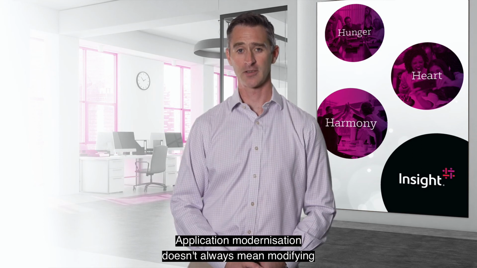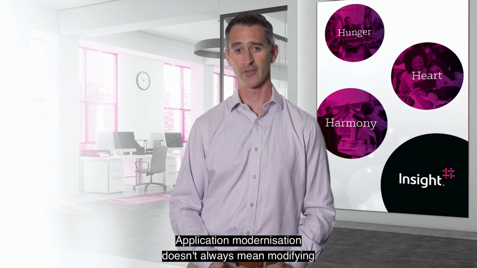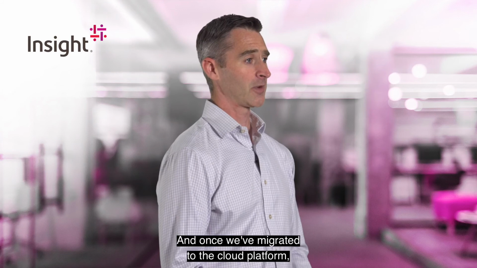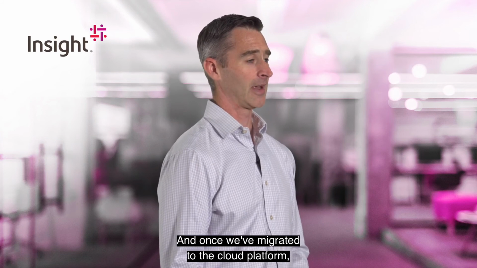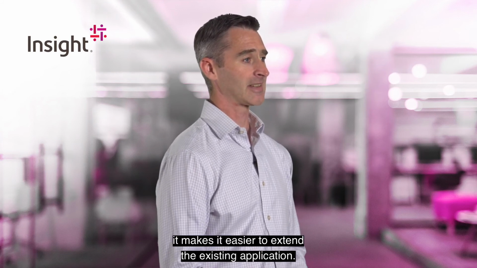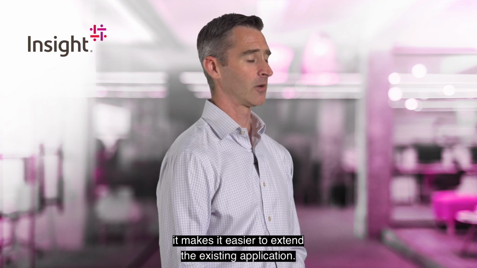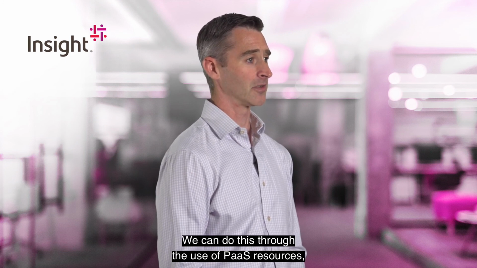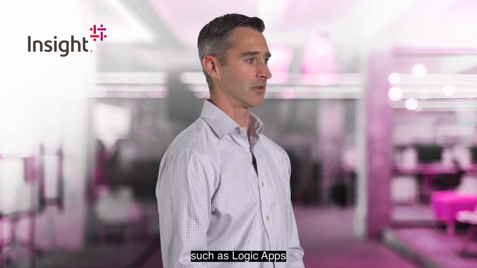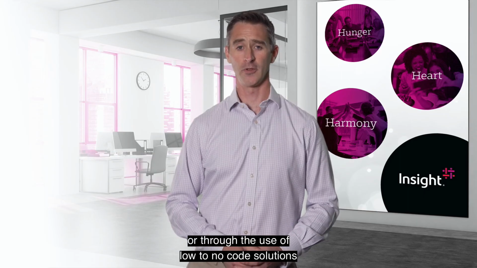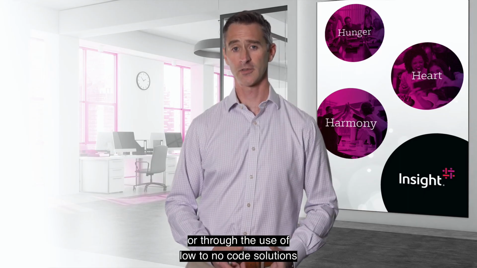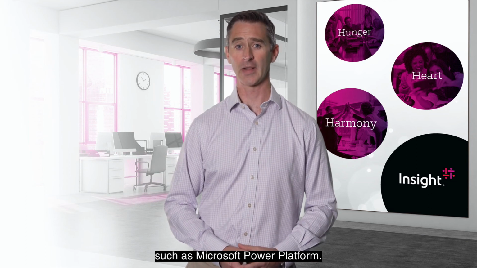Application modernization doesn't always mean modifying the application. And once we've migrated to the cloud platform, it makes it easier to extend the existing application. We can do this through the use of PaaS resources such as Logic Apps, or through the use of low to no code solutions such as Microsoft Power Platform.